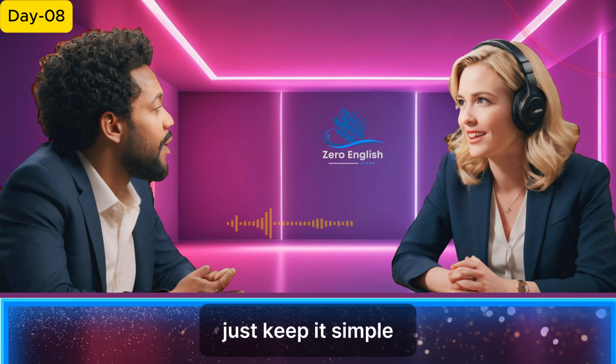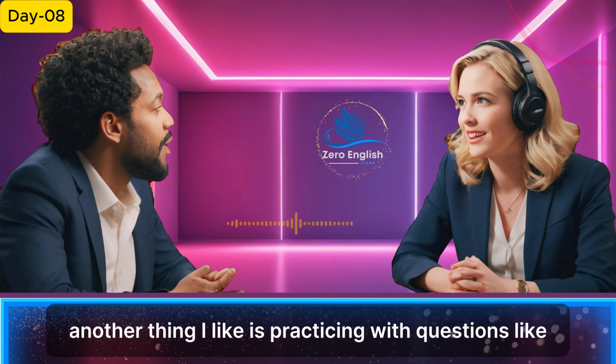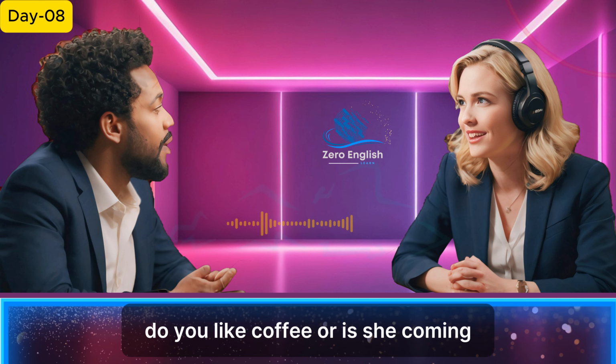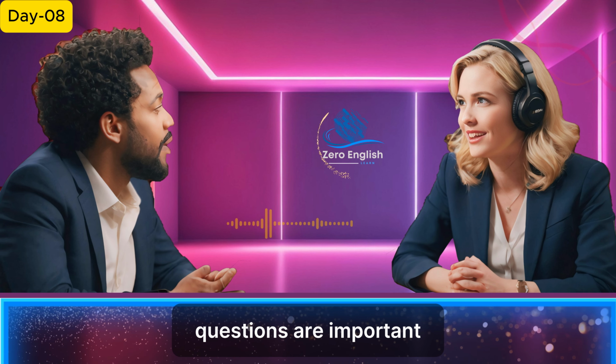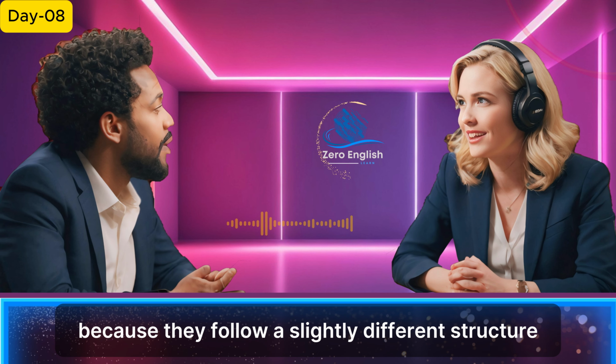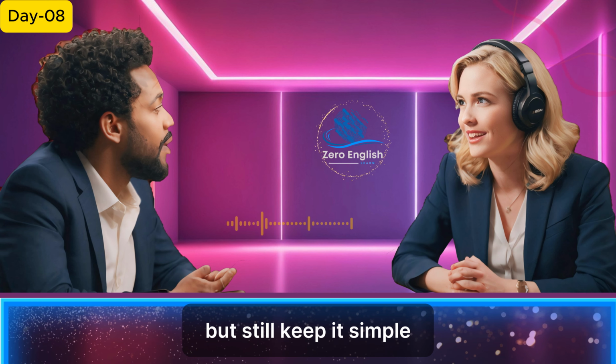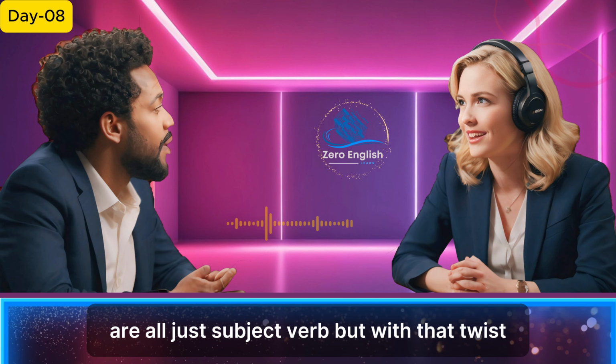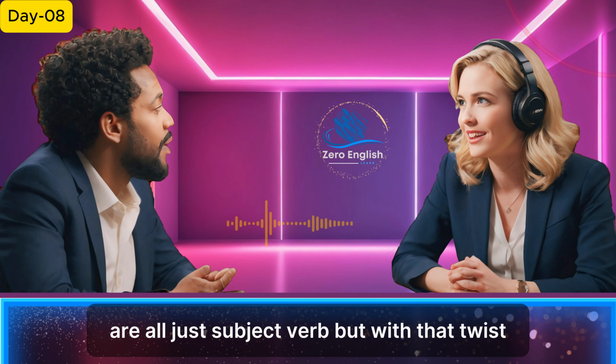Just keep it simple. Another thing I like is practicing with questions, like, "Do you like coffee?" Or, "Is she coming?" Questions are important because they follow a slightly different structure, but still keep it simple. "What is your name?" Or, "Where is he going?" Are all just subject-verb, but with that twist.